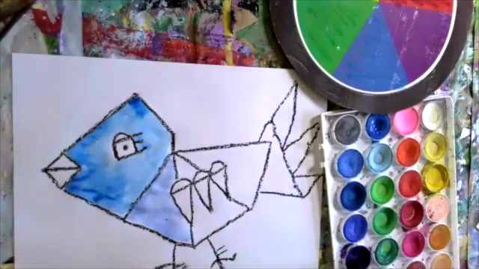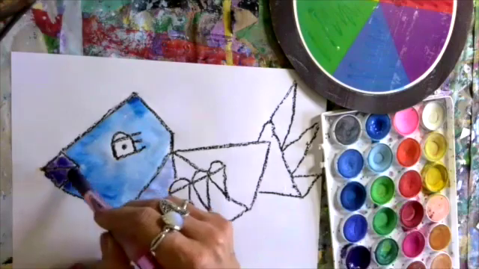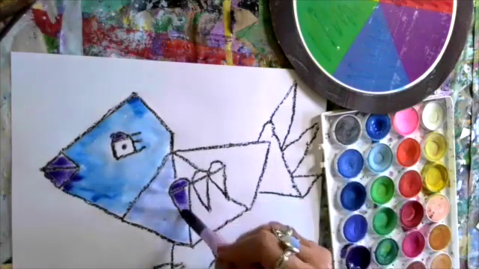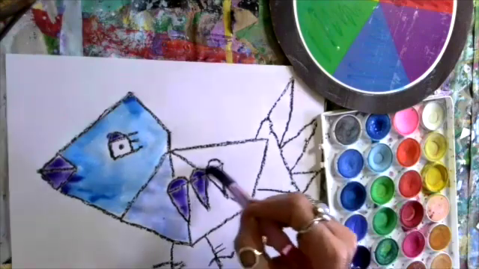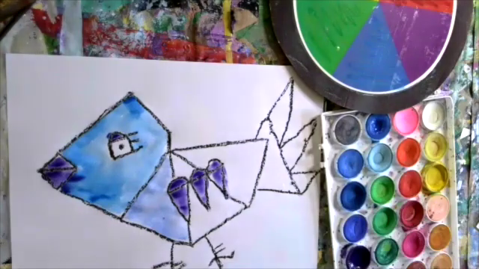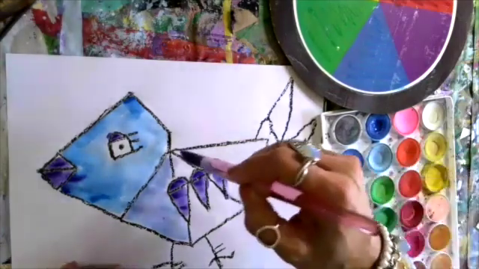Maybe I'll add some purple because that's a cool color. Purple beak, maybe a purple eyelid, maybe some purple wings. And you will continue to fill in your colors. And you can see some of them are even blending a little. That is perfectly okay. All right, some more blue here, maybe for this triangle.